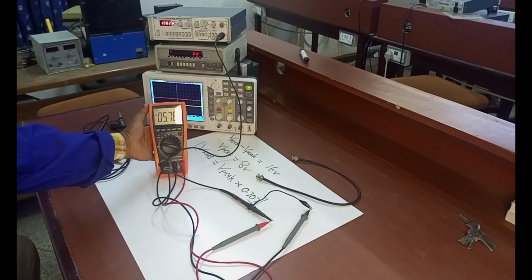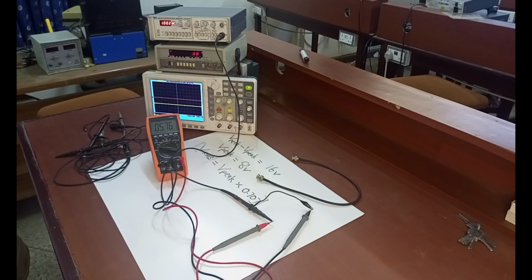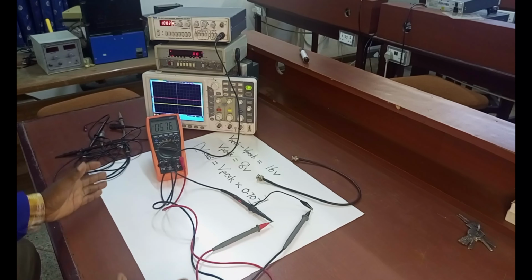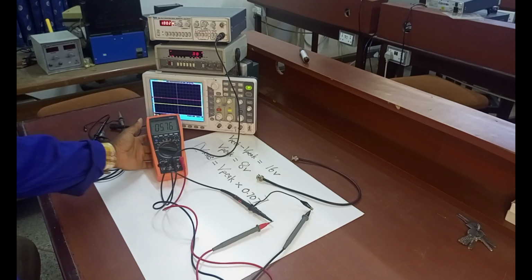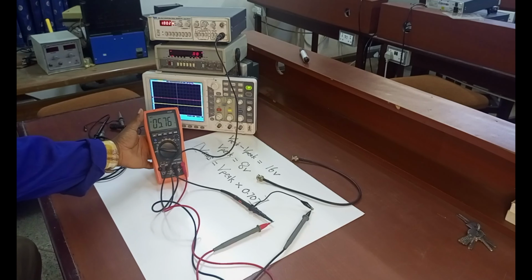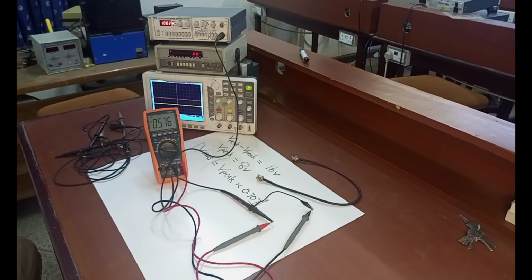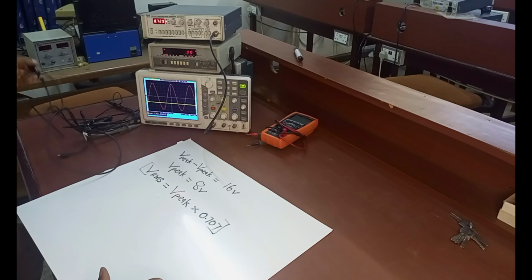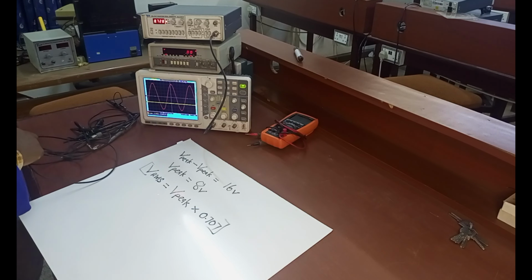But if we do calculation, 8 times 0.707 will give us 5.656, which means there is a little variation because of what? Attenuation and some losses. So the values will not be exactly the same as we do calculation.